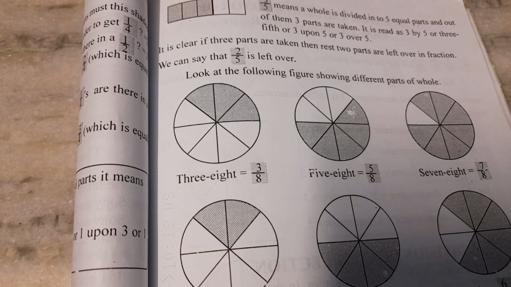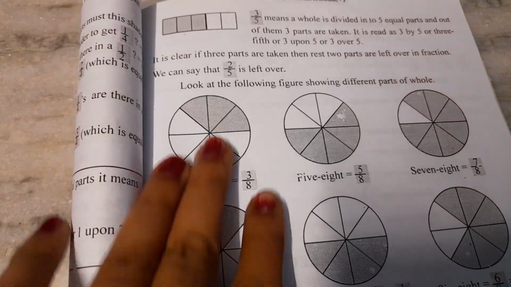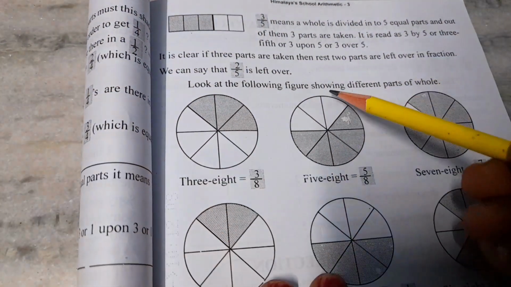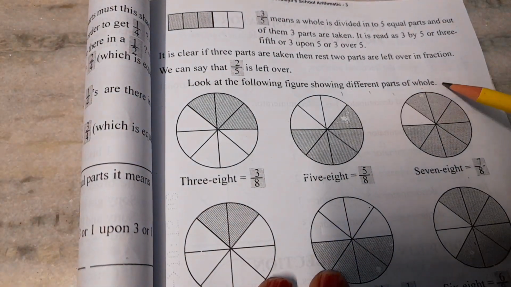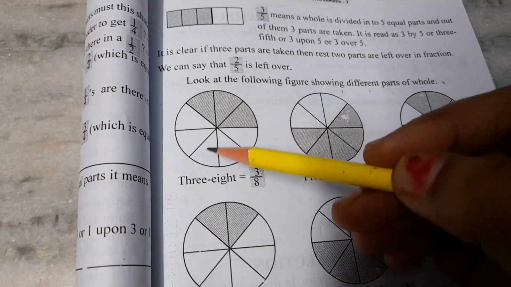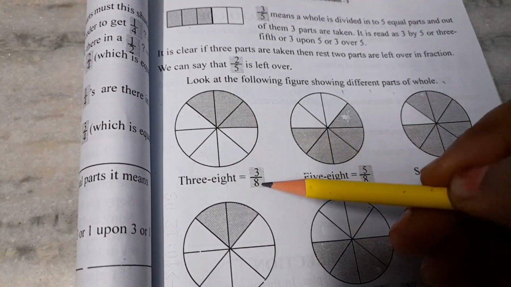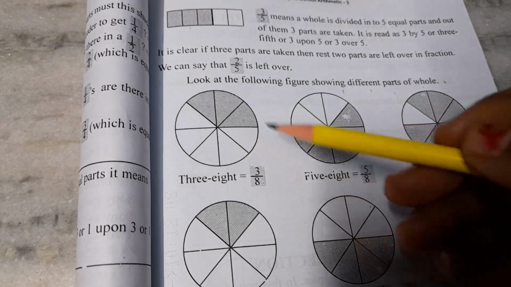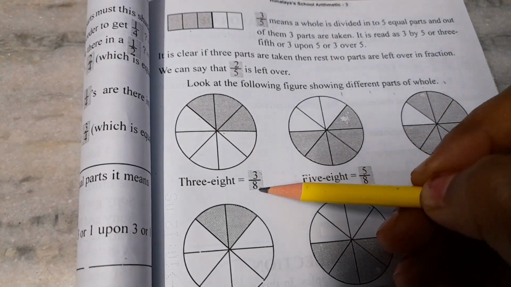So the shaded part we have to write upper and that entire total part we have to write lower. Here, look at the following figure showing different parts of a whole. Okay, this is the entire figure. There are 8 parts and 3 parts are shaded. That means we have to write 3 by 8.